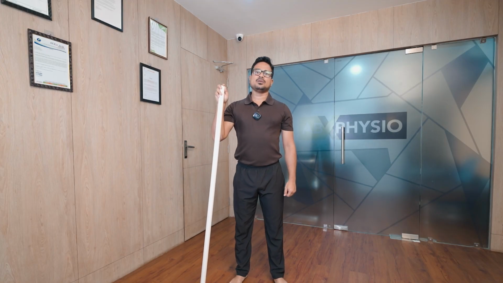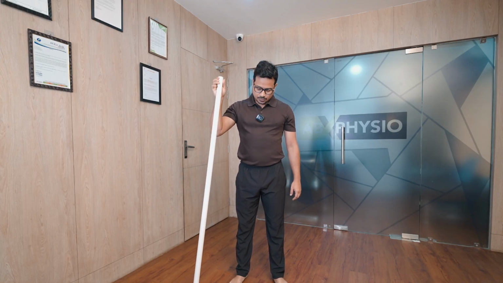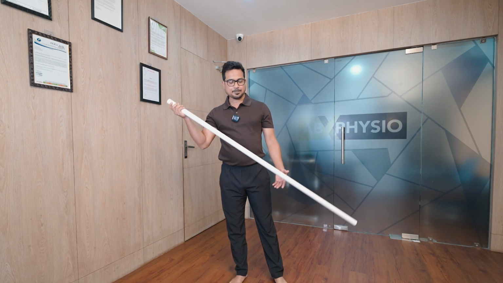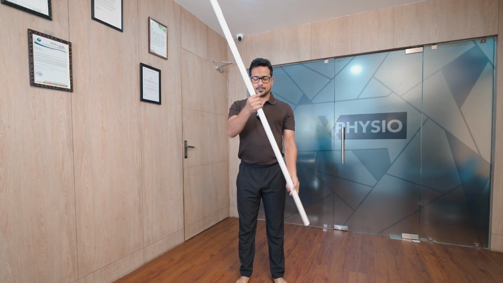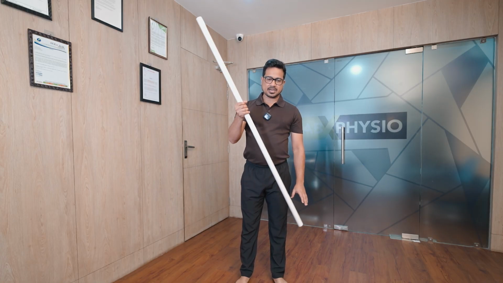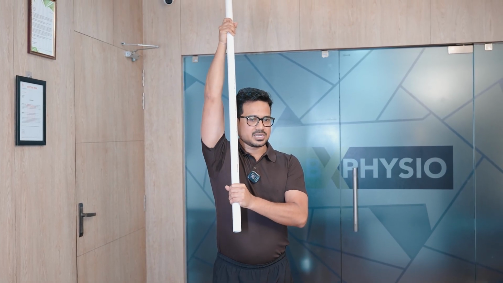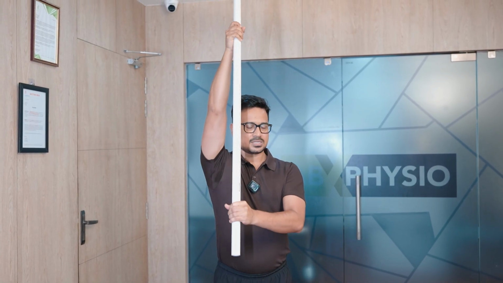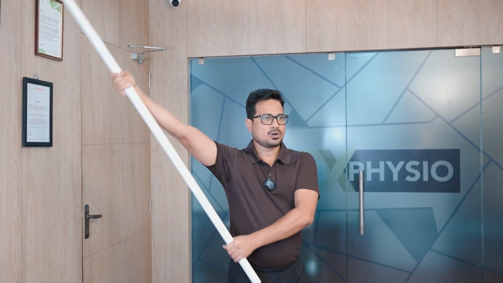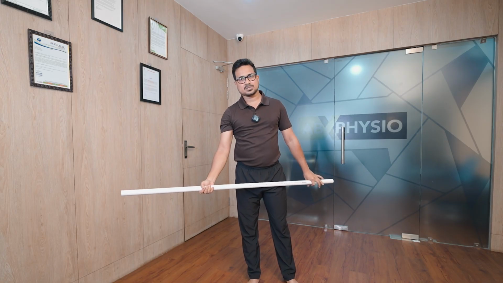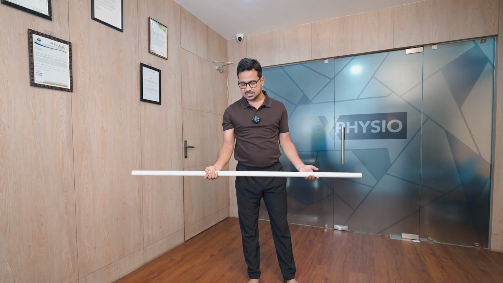Now, let's start with the second phase of exercise. Usually, we take a pipe or a stick like this so that it is easier and it helps. First exercise is, suppose right hand is my affected hand. I will use my left hand and push and try to reach as far as possible. First in the front, second on the sides. We have to hold the last movement for a few seconds and then come back. Usual repetition is 10 to 15 times within your pain limitations.